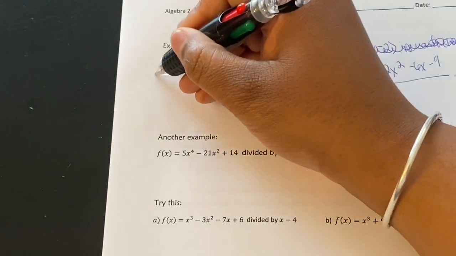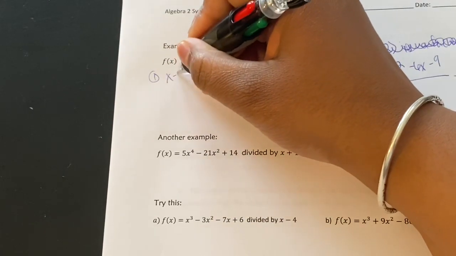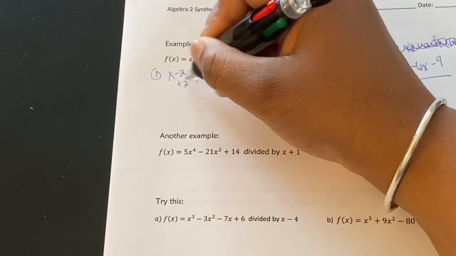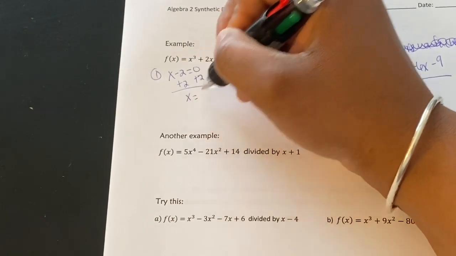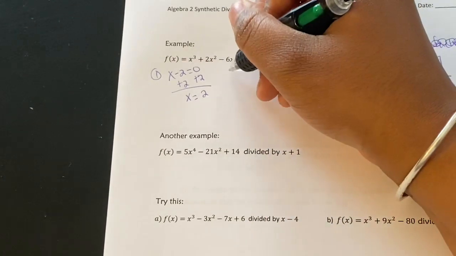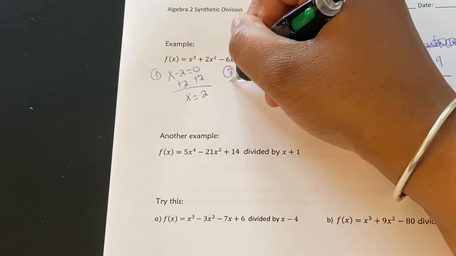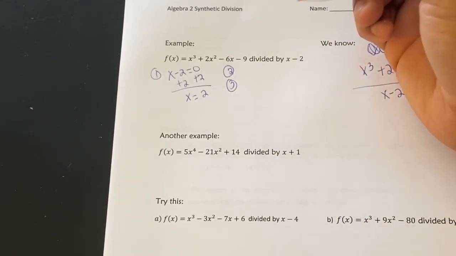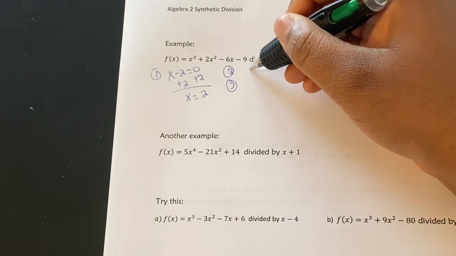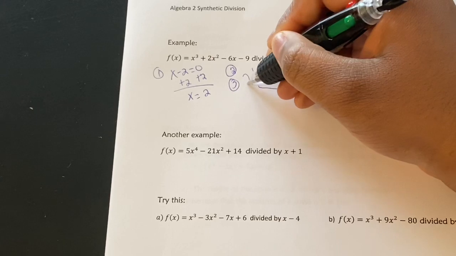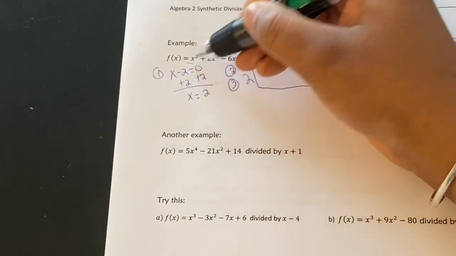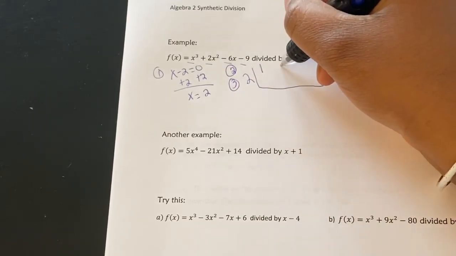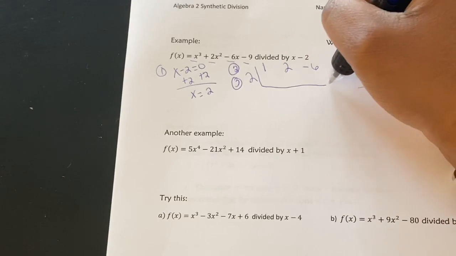All right, so let's do it. Step 1, x minus 2 equals 0. Therefore, if we add 2 on both sides, x equals 2. I'm going to do the other steps on the side, step 2 and step 3. We're going to use our synthetic division to put that 2 on the outside. Put our coefficients 1, 2, -6, and -9 at the top.